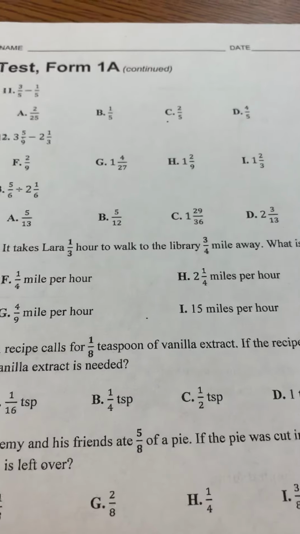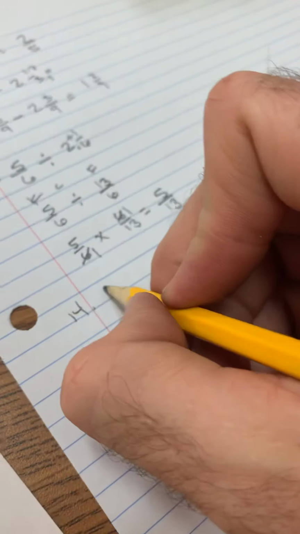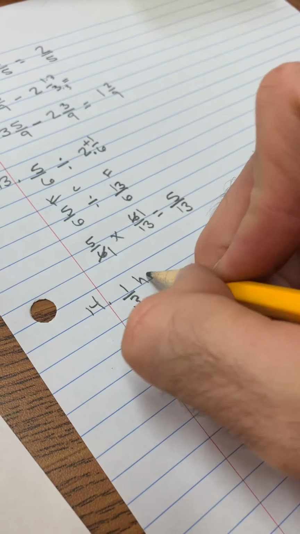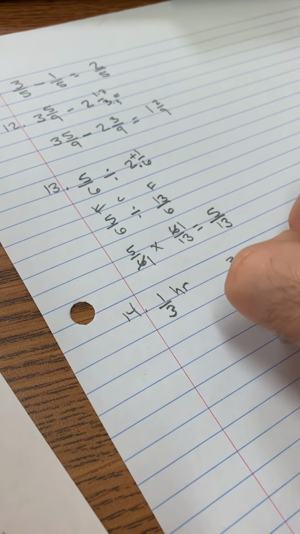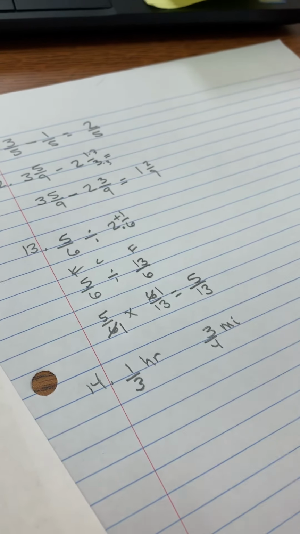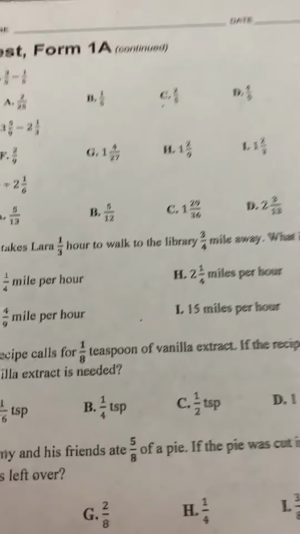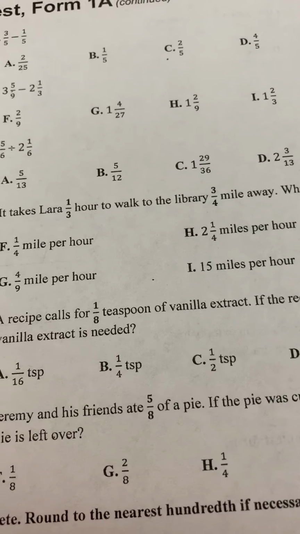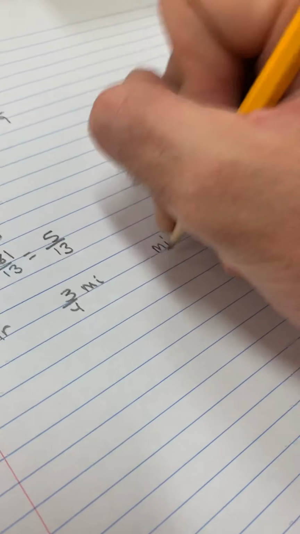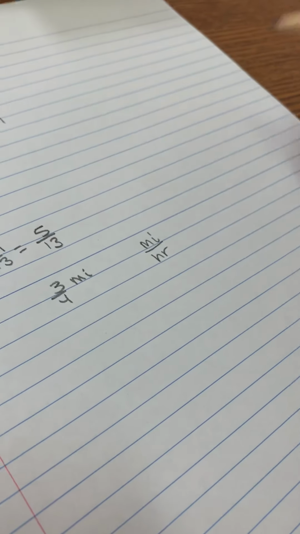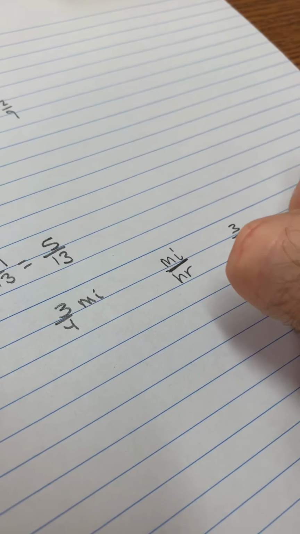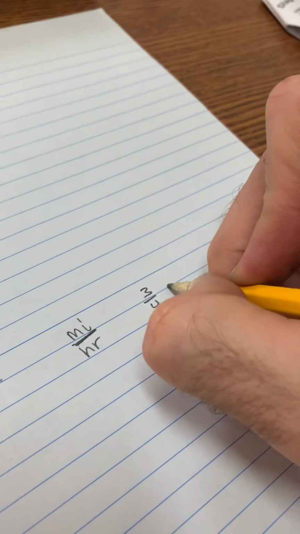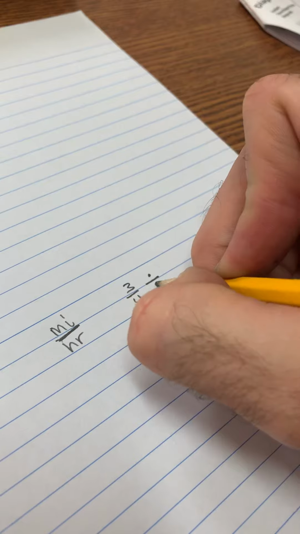All right, it takes Laura 1/3 of an hour to walk to the library, which is 3/4 of a mile away. What is her walking pace? Well, all the answers are in miles per hour units. What's that fraction bar mean? It means to divide. So I'm going to divide my miles, 3/4, by my hours, 1/3.